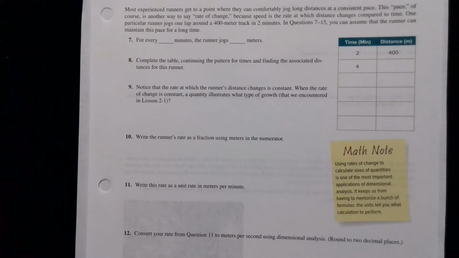to number 7. It says most experienced runners get to a point where they can comfortably jog long distances at a constant pace. This pace, of course, is another way to say rate of change, because speed is the rate at which distance changes compared to time. One particular runner jogs 1 lap around a 400-meter track in 2 minutes. In questions 7 through 15, you can assume that the runner can maintain this pace for a long time.